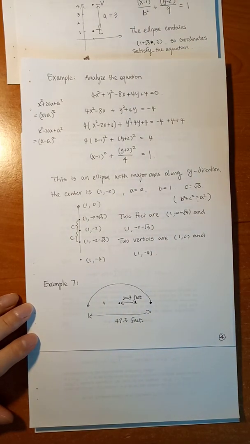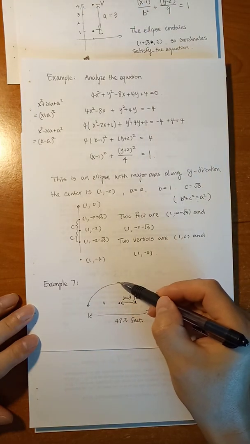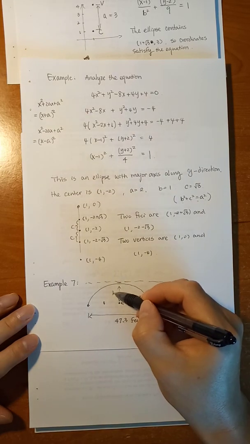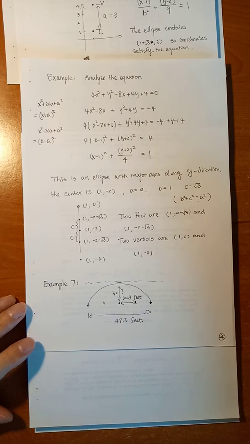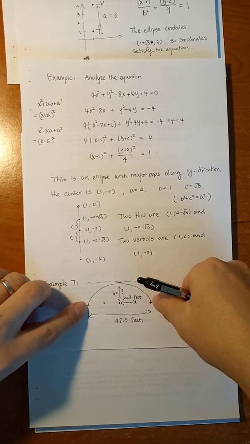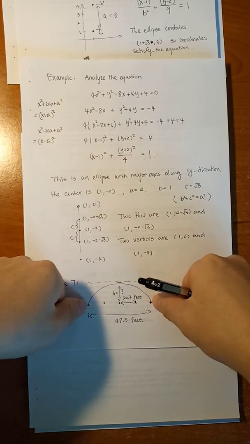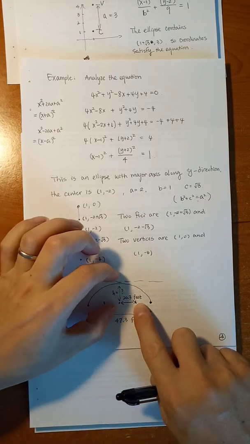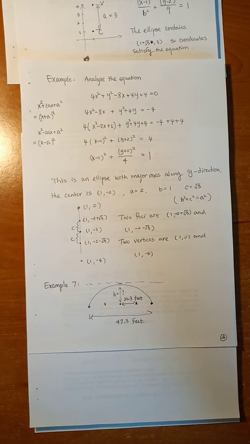Okay, and they want to know how high the room is at the center, because you have a room, then they have a roof. You get the height. What is the height? Okay, so that's the question. You can read the problem in the textbook. Basically, it says the ellipse from one vertex to another vertex is 47.3 feet. From the center to the focus is 20.3 feet. They want to know the height. Height is b. In the ellipse, it's very clear. Height is b.